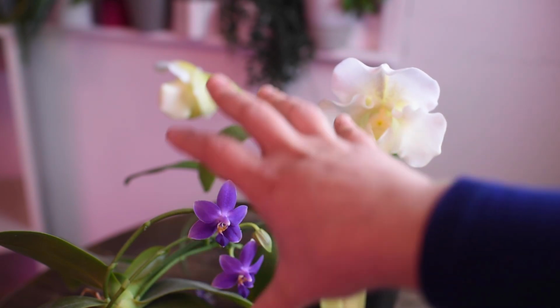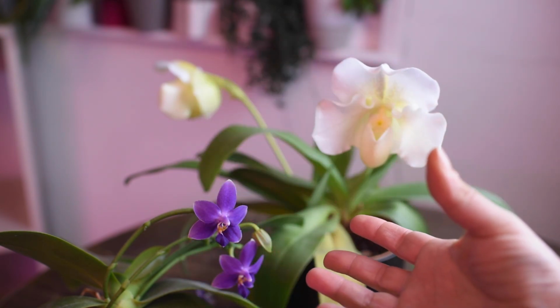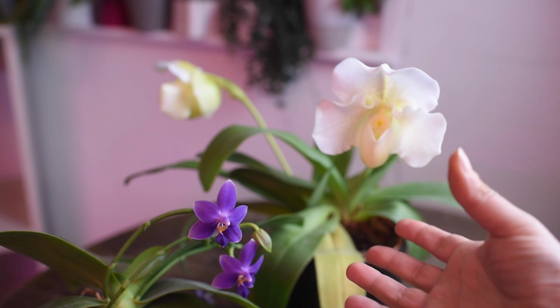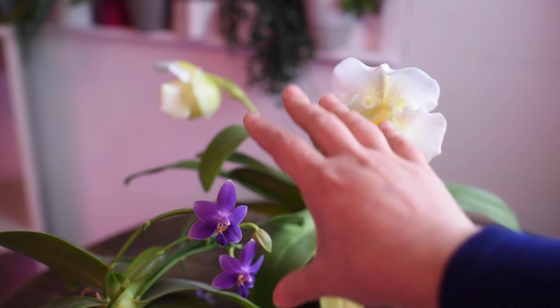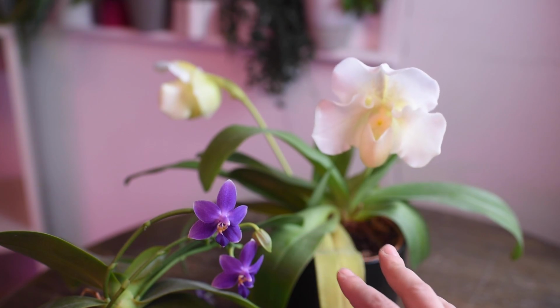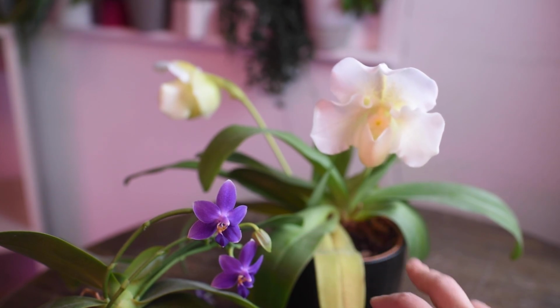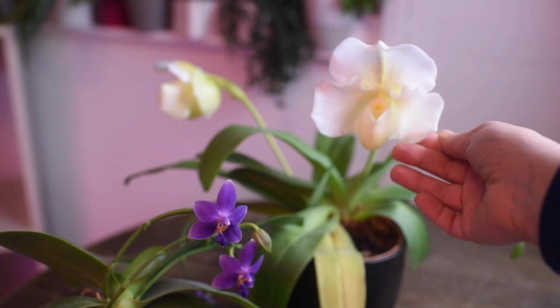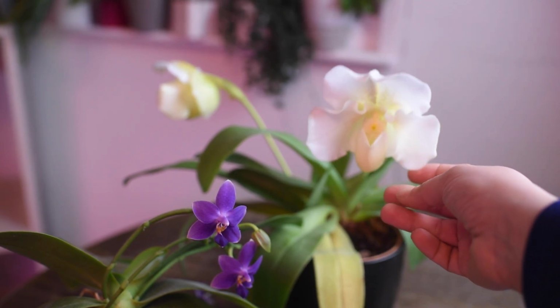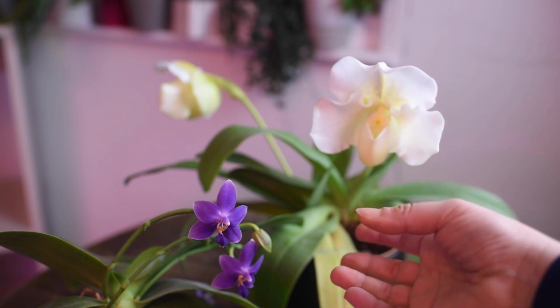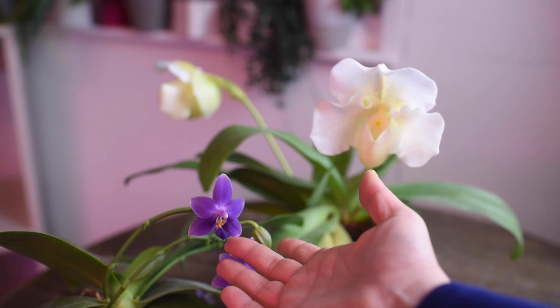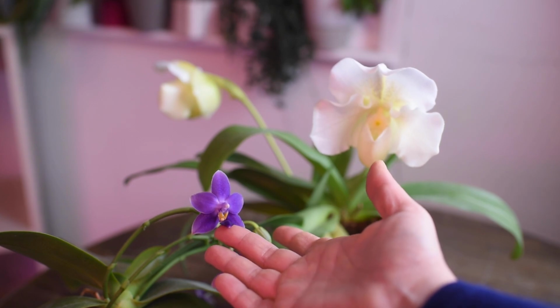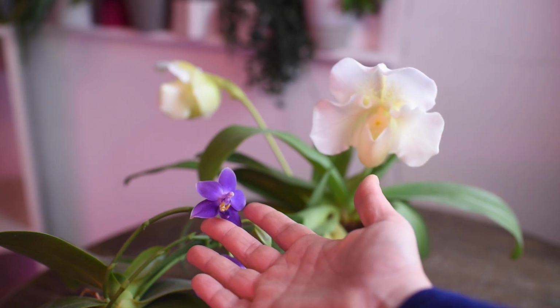Most of these seeds will need some specific fungi to be able to survive in the natural habitat and to start growing a new plant. Some orchids will have a symbiosis with some of these fungi, and from the moment that the plants start to produce leaves and photosynthesize, they will also be able to feed these fungi.